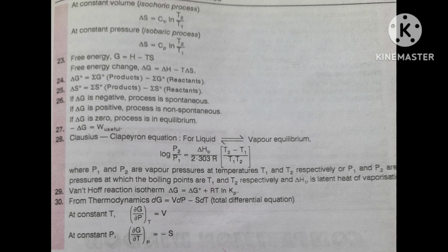By using it many times it will set in your mind, and by using this relation you can derive two relations, simply by keeping something constant. Remember dG is equal to V dP minus S dT. Now suppose temperature is constant.